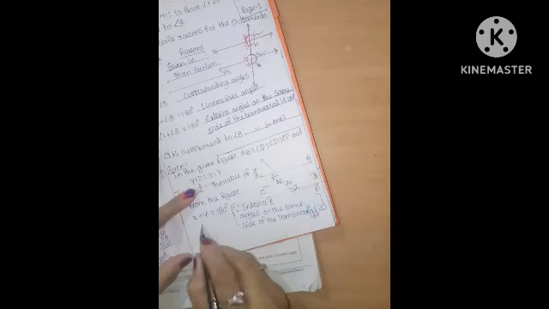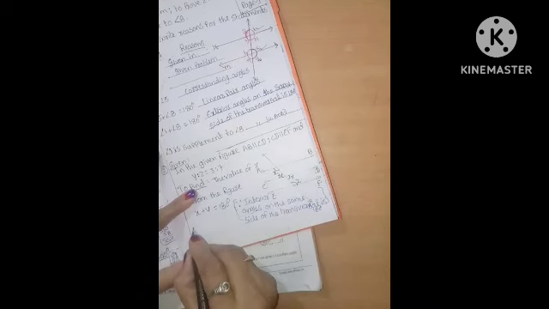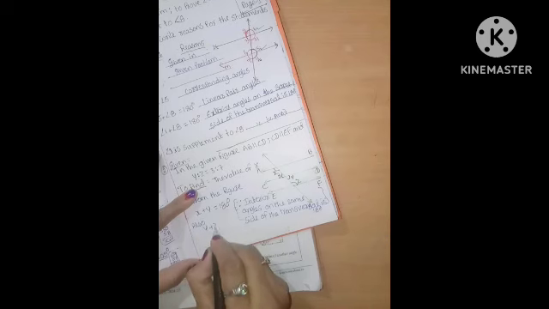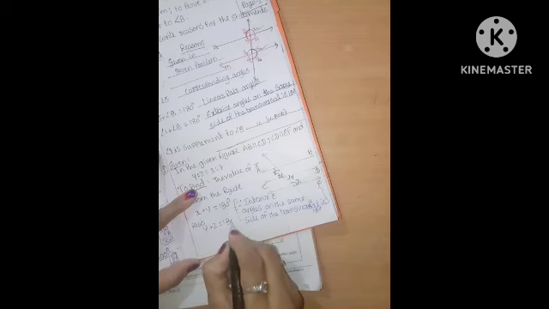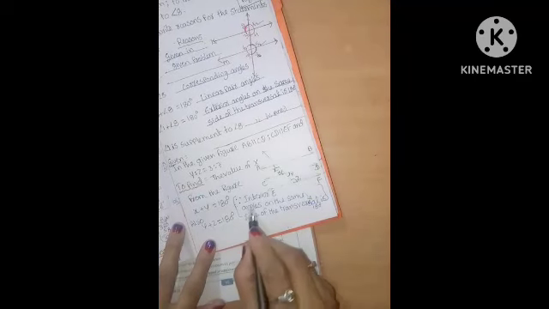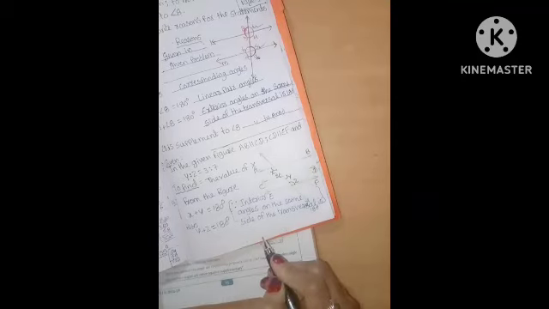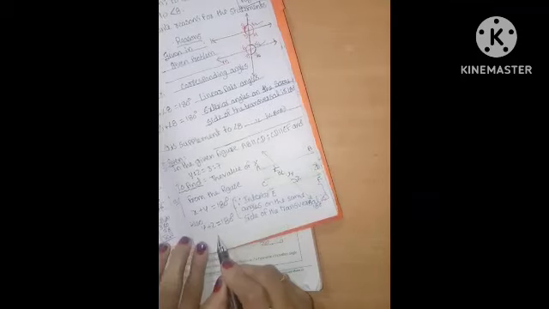So X plus Y is equal to 180 degrees. Next, Y plus Z is also 180 degrees. Why is it 180 degrees? These two are also interior angles on the same side of the transversal.